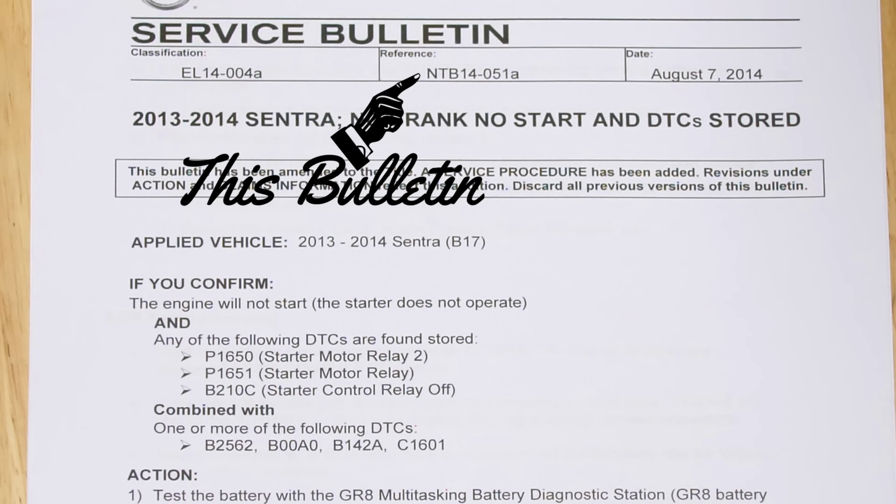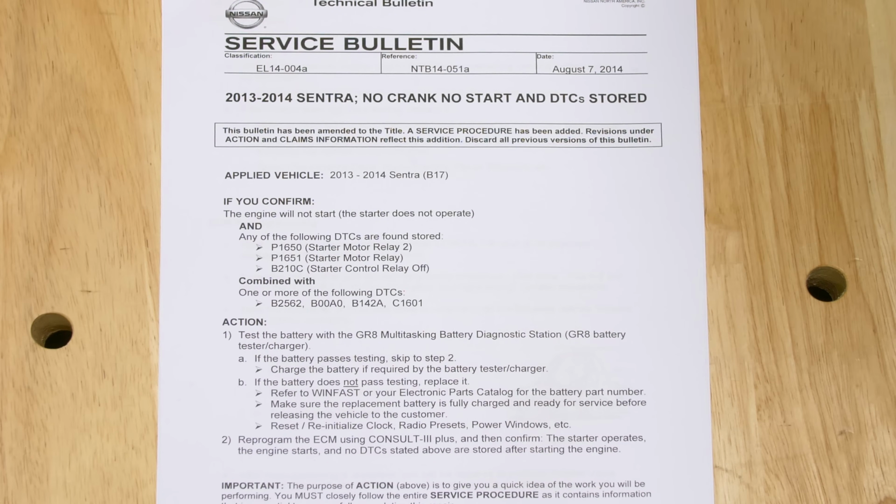But this bulletin did not make it out into the public for some reason. I couldn't find it when I did a Google search. I couldn't find this bulletin with the A at the end. So it's the updated bulletin, the most recent version, which was released August the 7th, 2014.